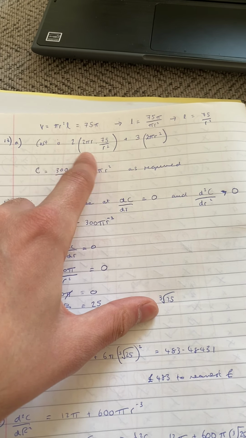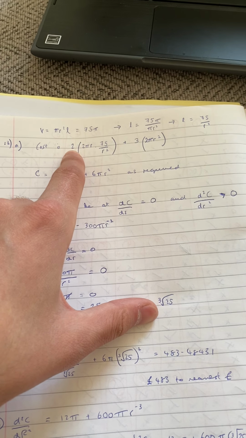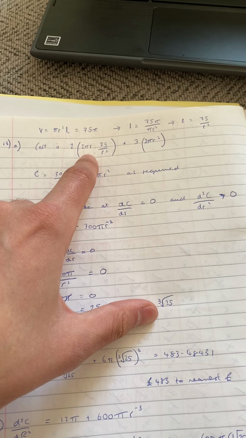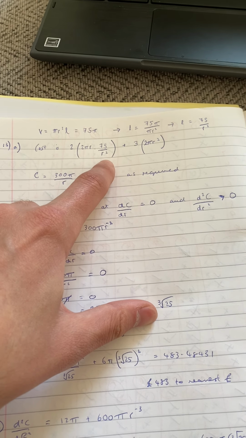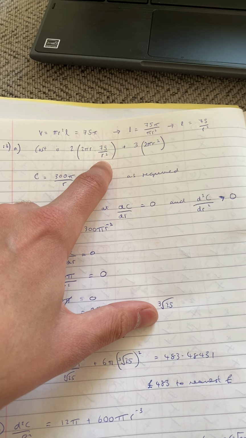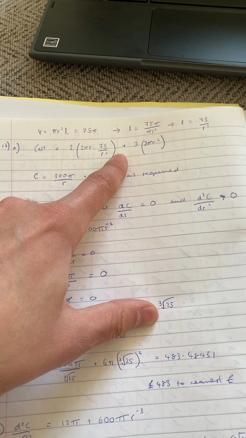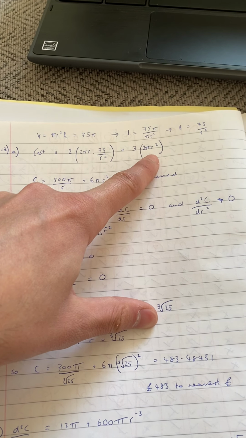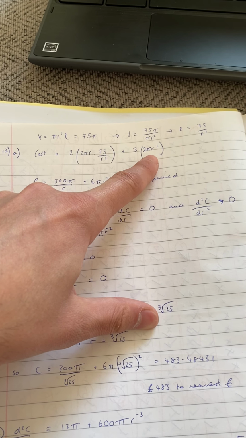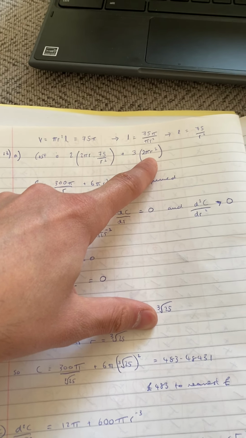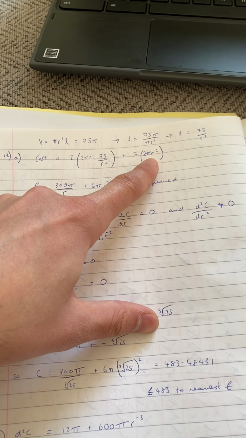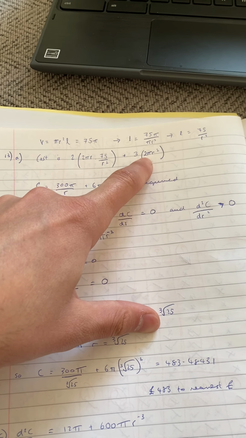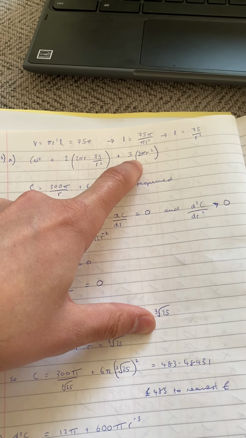The cost is two lots of the curved surface area, which is 2 pi r times L. We've just shown that L in terms of r is this. Add 3 lots, so £3 per centimetre squared of the top and the bottom base. And so that's pi r squared for each of those, which is 2. And so we get this.